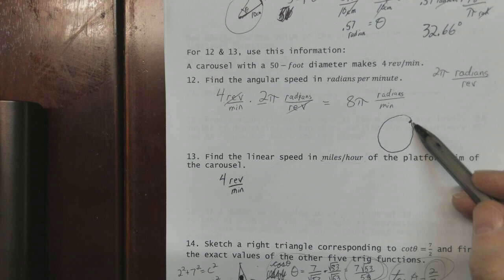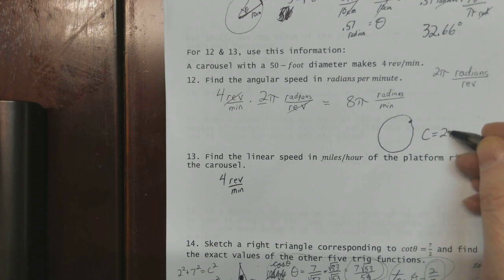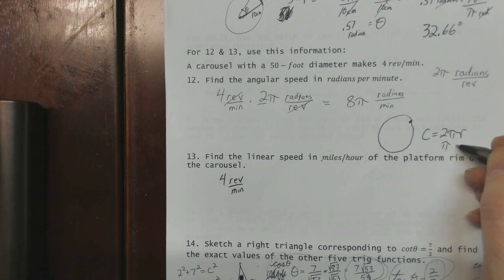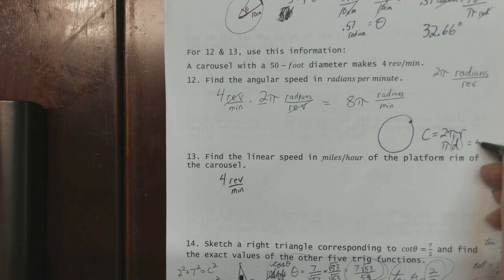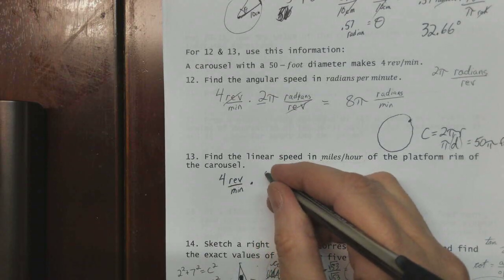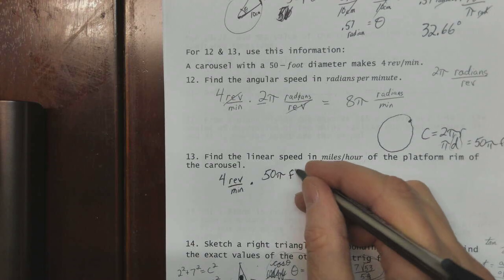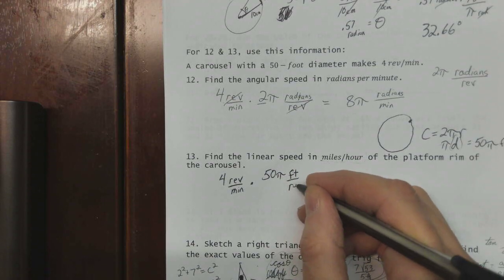is the circumference. And the circumference of this is 2 pi r, or pi times diameter. Diameter is 50, so this is 50 pi feet. So I'm going to take 50 pi, and that's how many feet you travel per revolution.